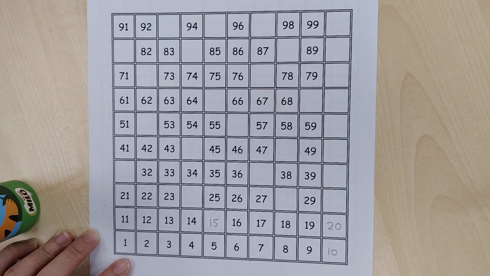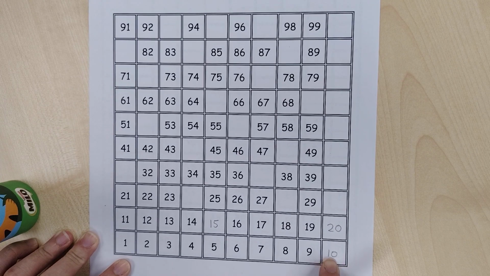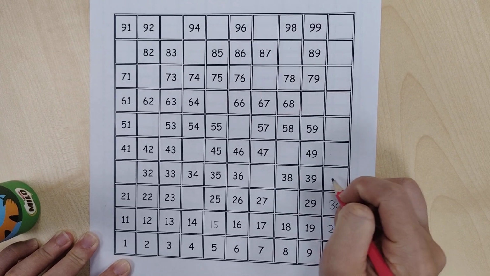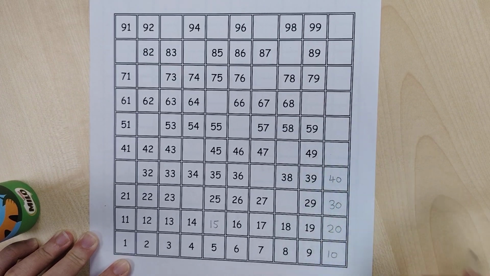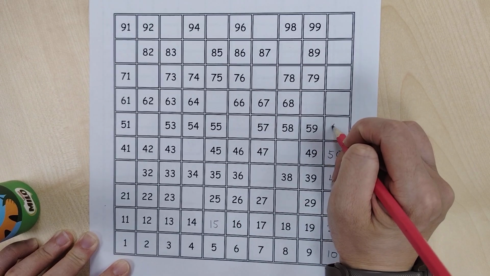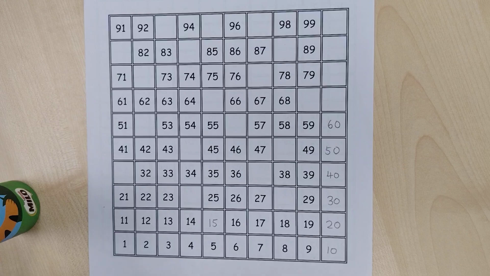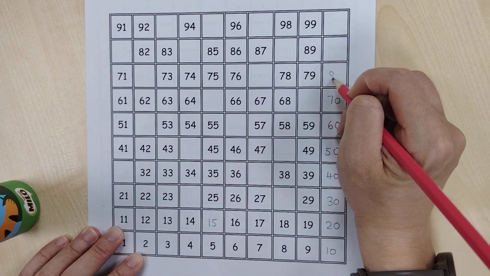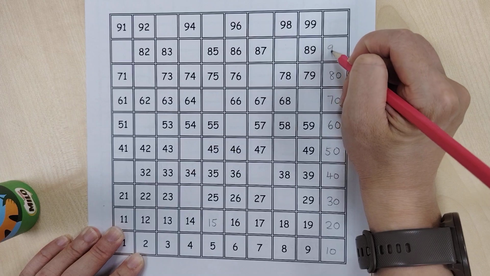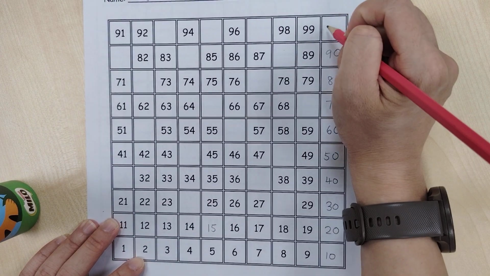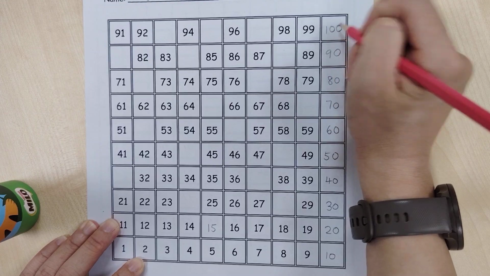Do you remember how to count in tens? 10, 20, 30, 40. What's next? 50, 60, 70, 80, 90, and 10 more makes 100.